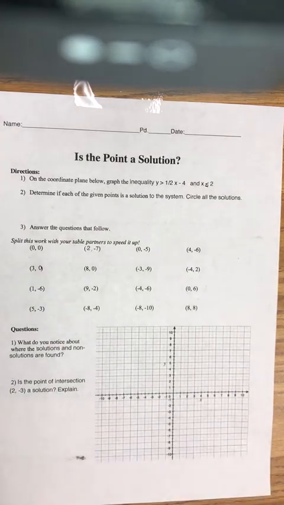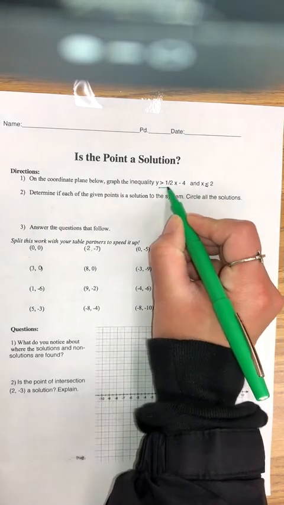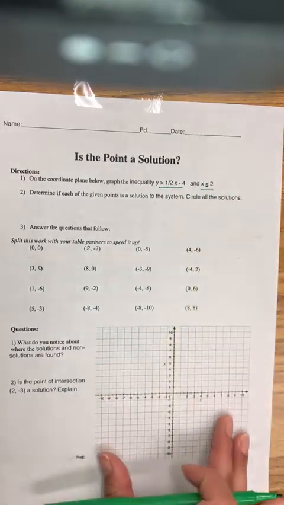Okay, so let's review yesterday's lesson. So you should have learned that a system of inequalities is when you graph two inequalities at a time on the same coordinate grid. So let's review. Here it's telling us, go ahead and graph these two inequalities on the coordinate grid below.